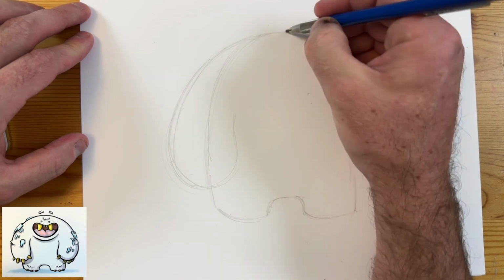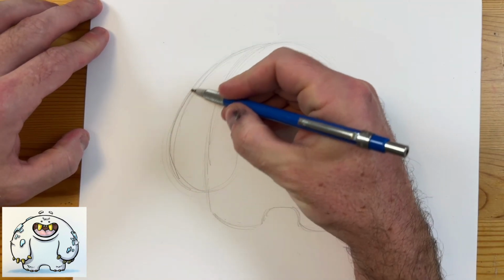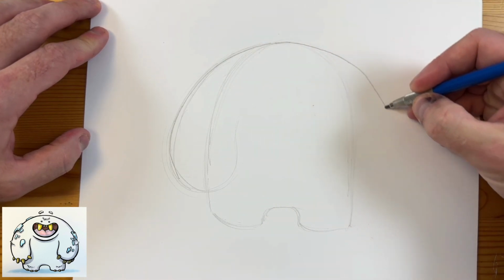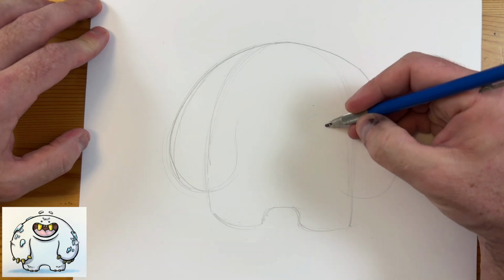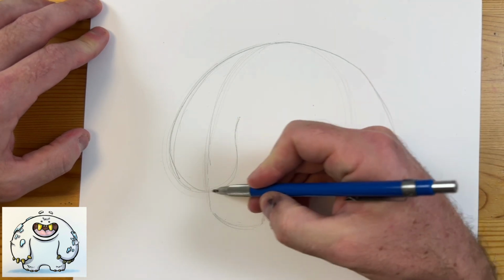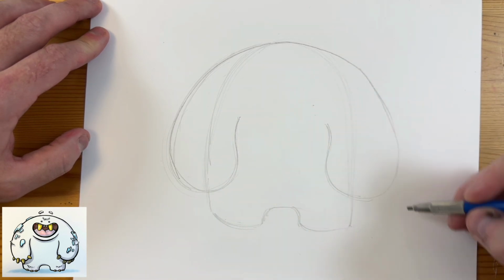Now I'm going to make them smoothly go into the top of the head. Same thing over here. So look at the curve that I've got here for the arms, that flowy curve.